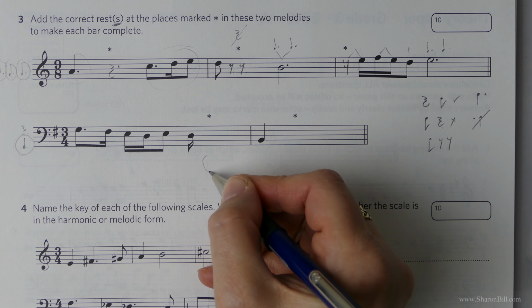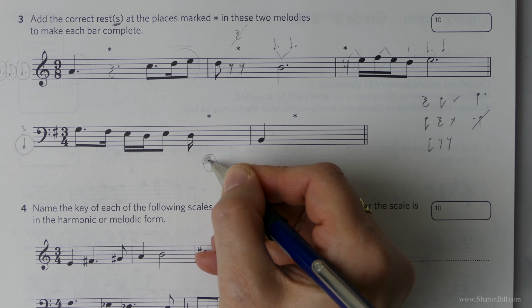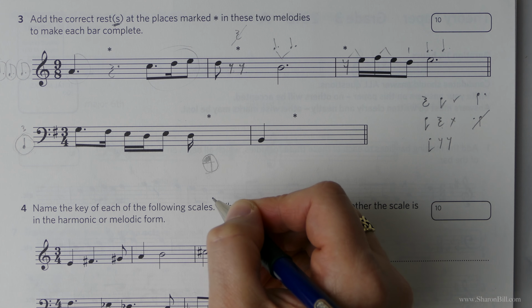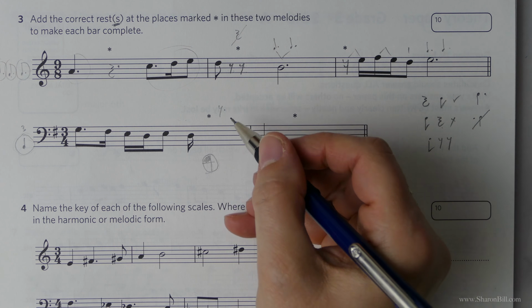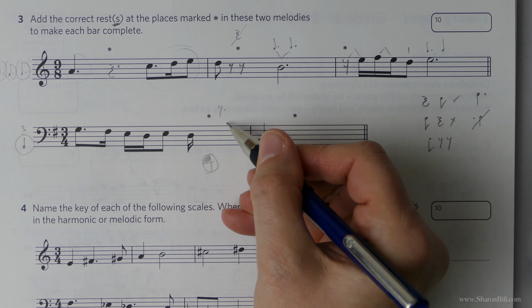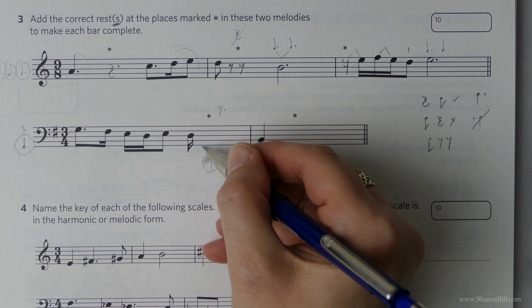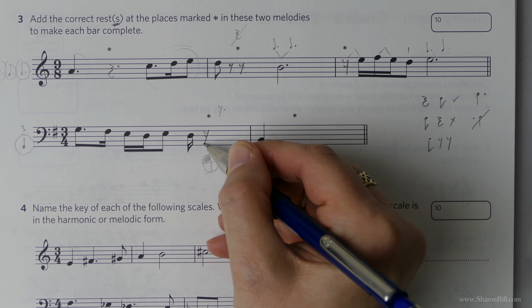So if we just look at what we've got here, there's a full beat, we have a quarter of a beat, we've got 3/4 of a beat left. Now we don't put a dotted quaver rest. That's sort of heading into compound time territory. What we need to do is finish this quarter of a beat here with a semiquaver or 16th note rest.